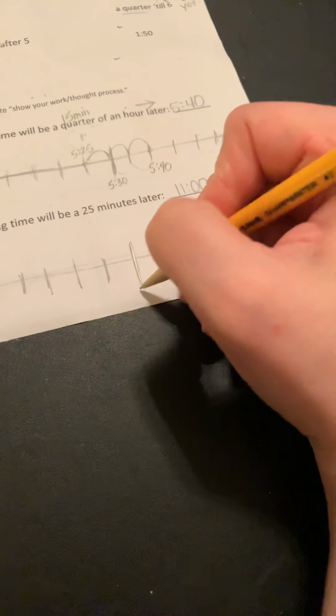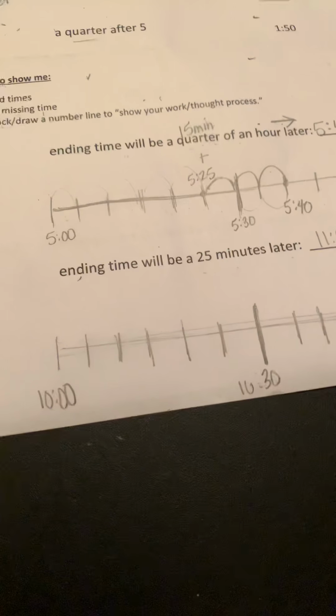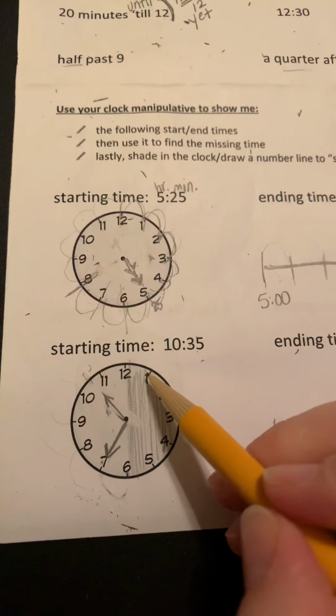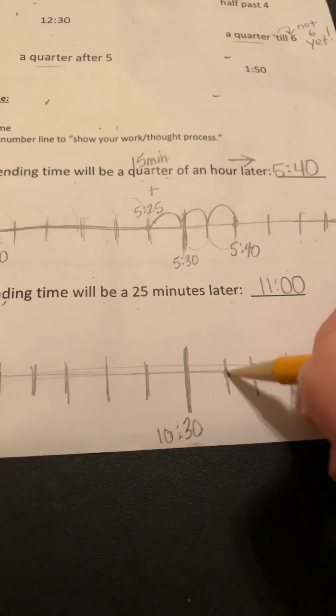Then that's when I know, well, I'm between 10 and I need to get to 11. So half of a clock is 30 minutes. So this would be 10:30. And what do we know? Clocks jump by minute, numeral to numeral by 5s. All right, well, we're starting at 35. So here's 10:35.